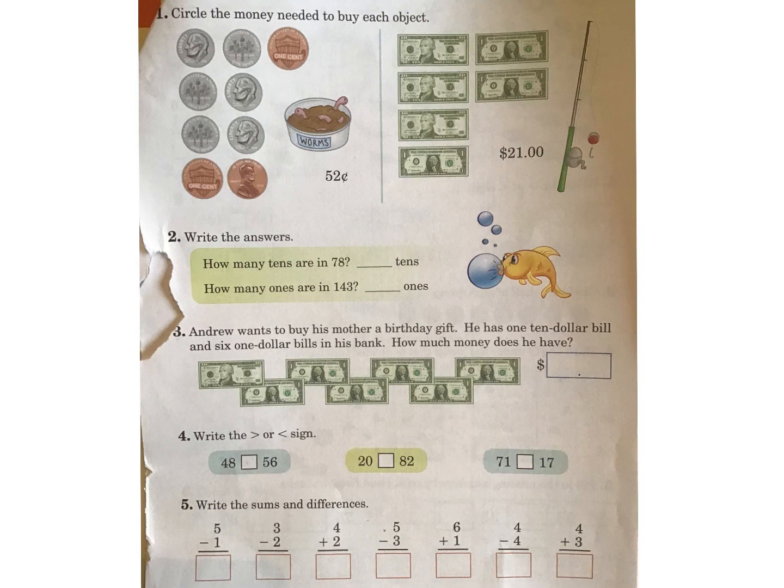Okay, so you would circle those and then you would go to your pennies. You need 51, 52. Circle those.